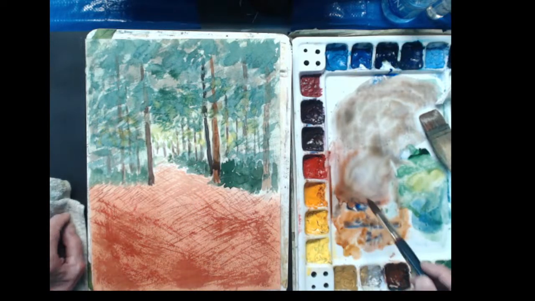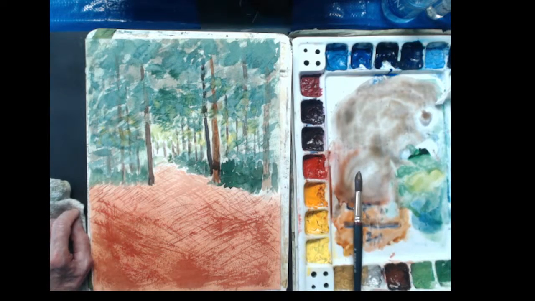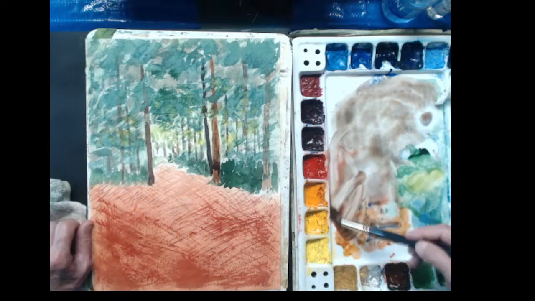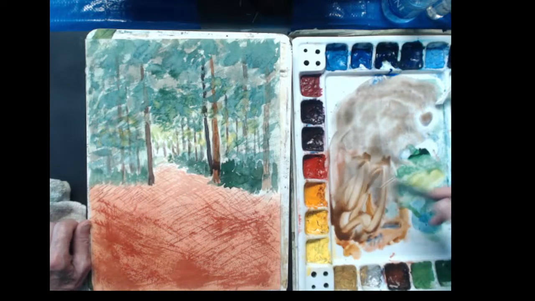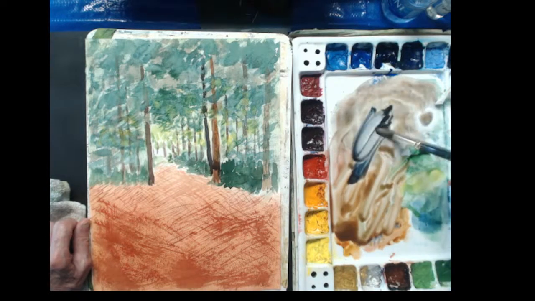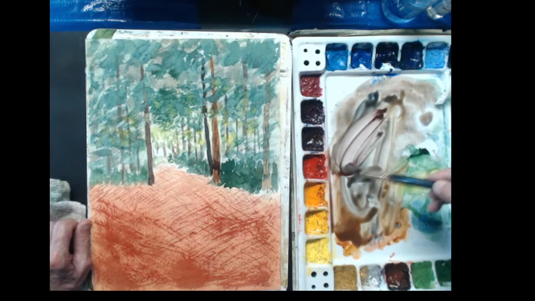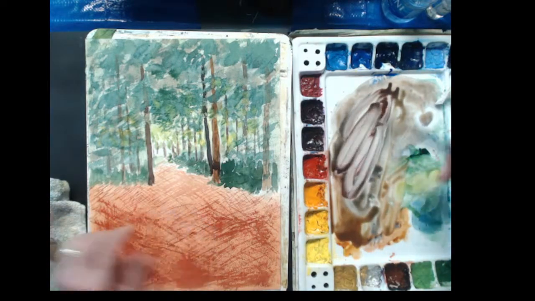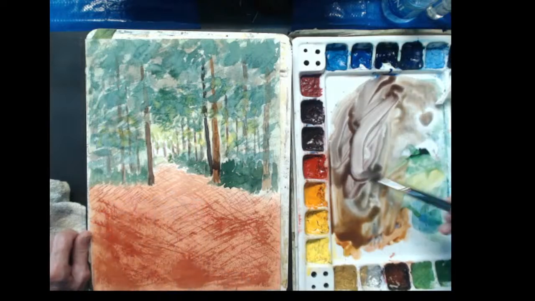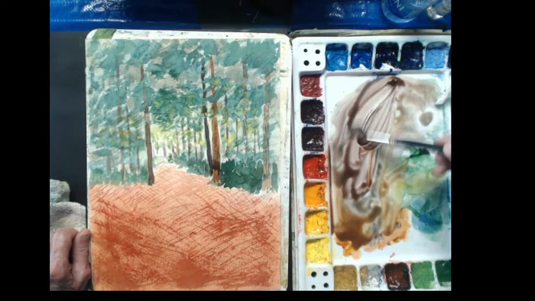All right, now the last thing I want to do here is work on a shadow pattern. So I'm going to use the burnt sienna, mixed with a little bit of ultramarine blue and a touch of pyro red, just a touch of it, because I want a reddish color, but I want it to be a cooler color. So I put a little bit of blue into it.